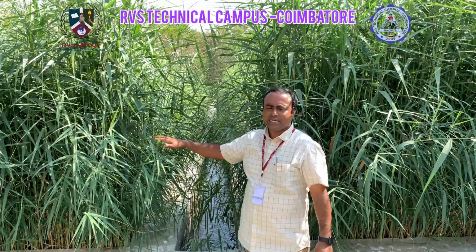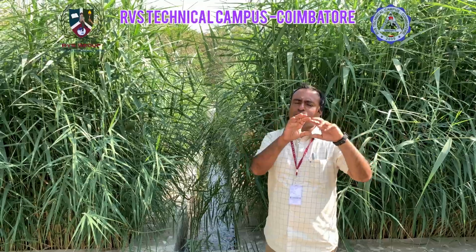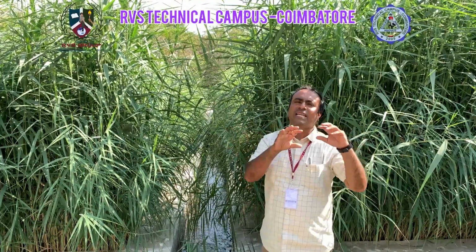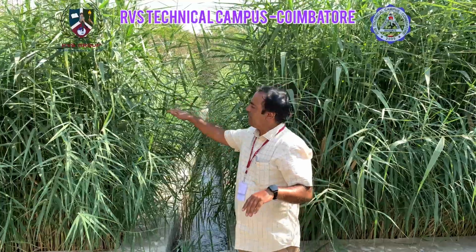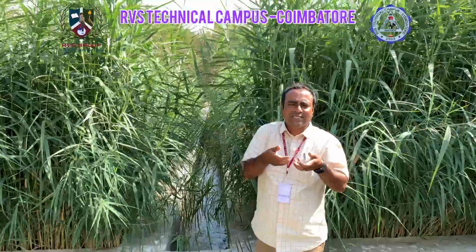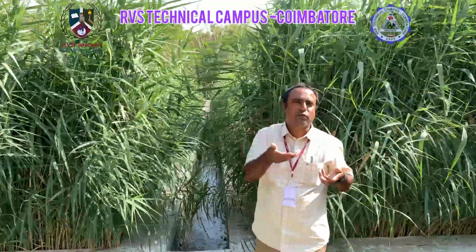This reed bed consists of 4 different layers above which these grasses are grown. So the layers of the bed are: the top 15 centimeters will be the red soil. Next to that we have a layer of vermiculite. Next to that we have a layer of sand, and the last layer will be the gravels. The wastewater which is pumped from the primary treatment goes into this reed bed. Here these plants absorb the heavy metals and some of the chemicals, and most of the other impurities will be filtered through these 4 layers.